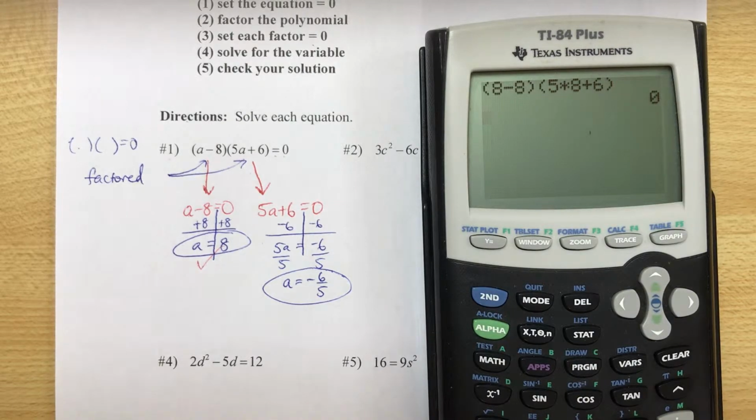How about negative 6 over 5? Well, I would do negative 6 over 5, subtract 8.